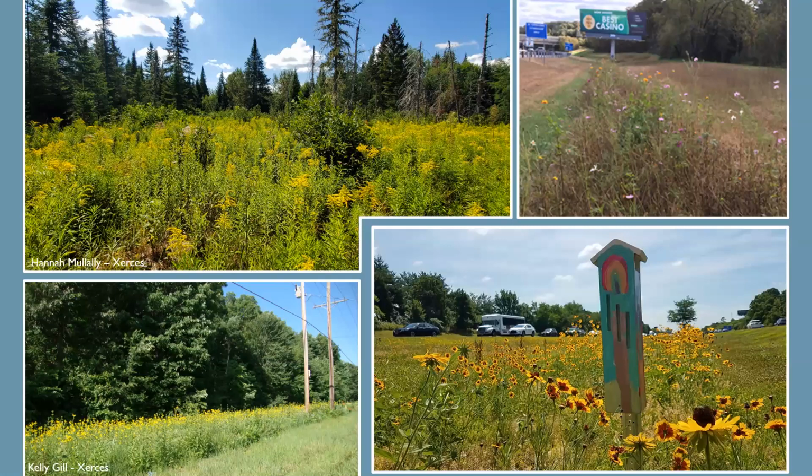So I was just mentioning this bottom right picture. This is along the Atlantic City Expressway. It's a very busy highway that gets folks from the city of Philadelphia down to Atlantic City or shore points, very heavily traveled in the summertime.